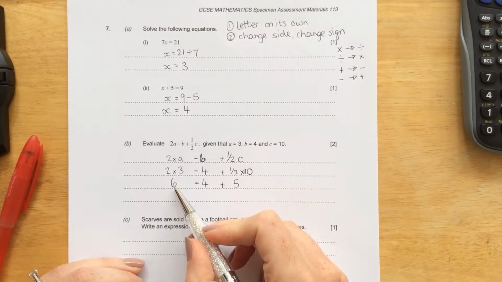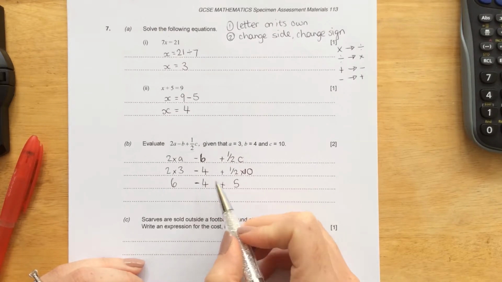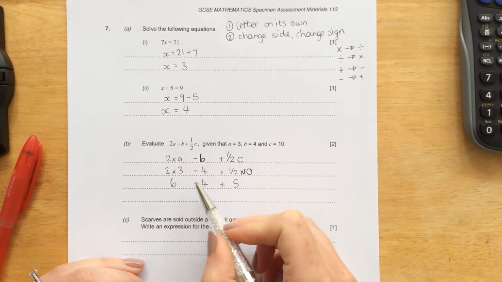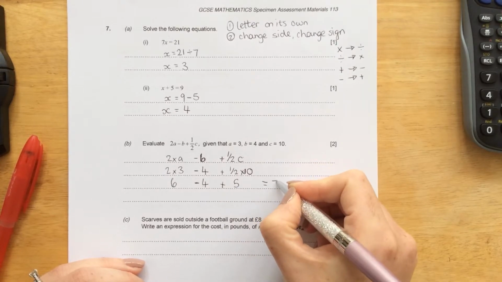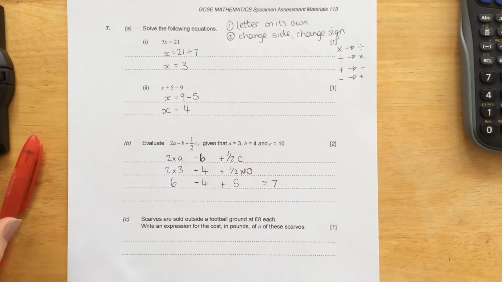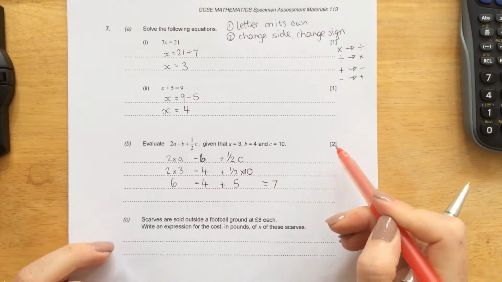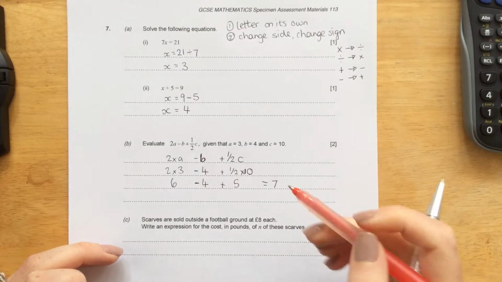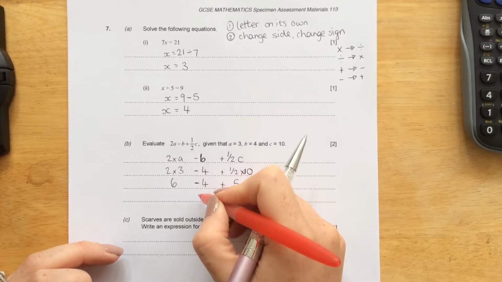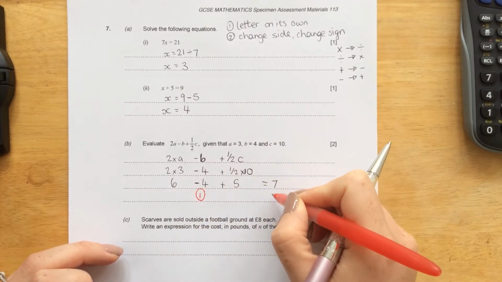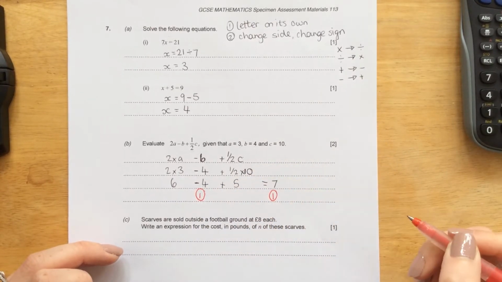So my sum now says 6 take away 4, add 5. 6 take away 4 is 2, add 5 is 7. So this is a 2 mark question. You'll get 1 mark if you've substituted it correctly. If you've said 6 take away 4, add 5. And then 1 mark for your accuracy of 7.